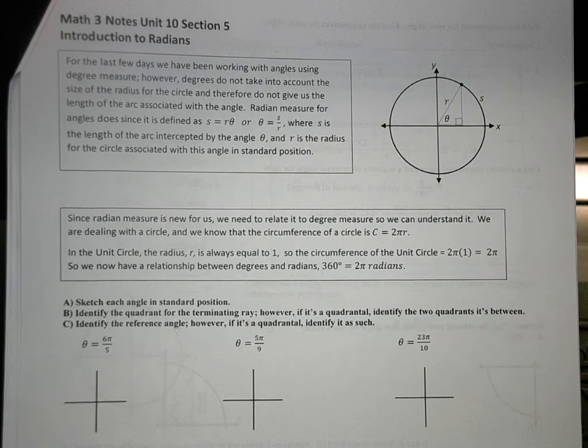Math 3, Unit 10, Section 5. So today we're talking about radians.